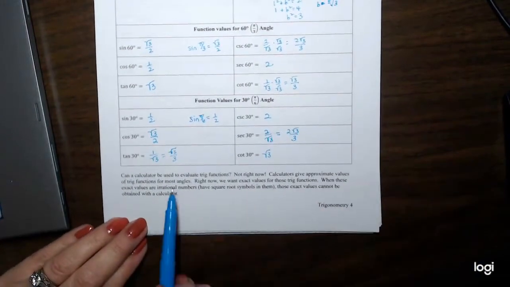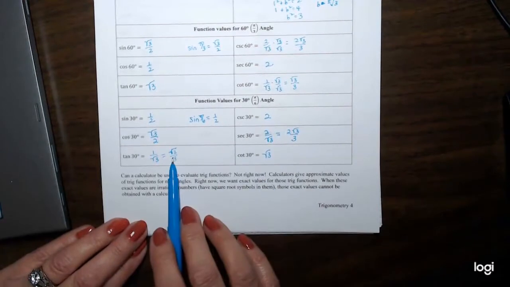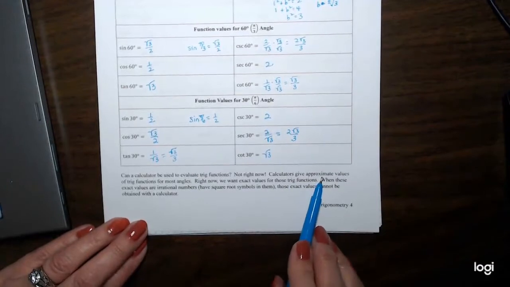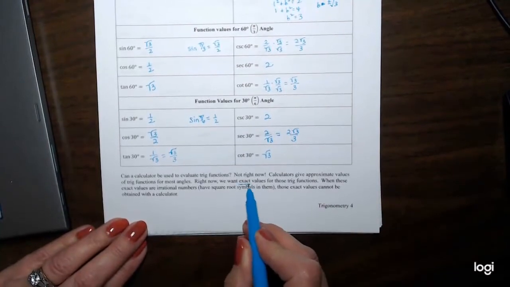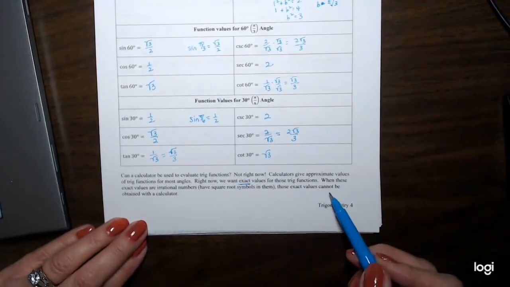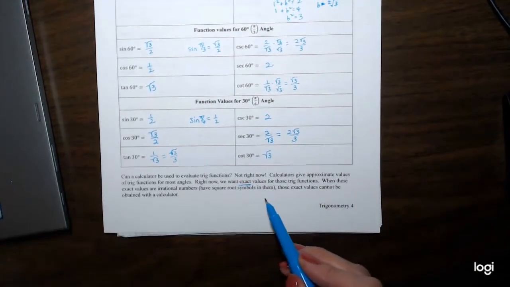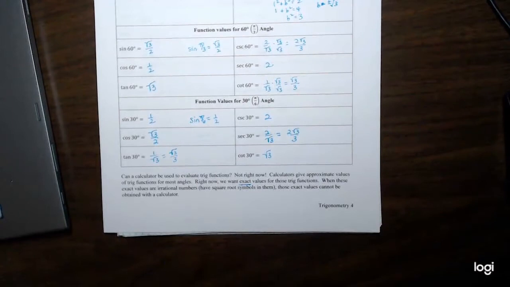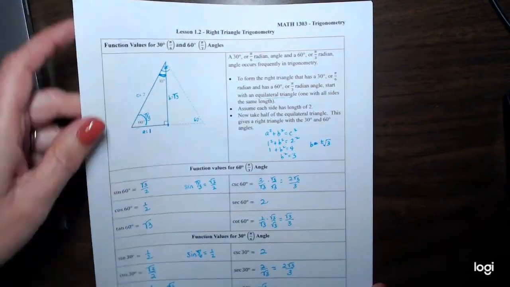Now this says down here, can a calculator be used to evaluate trig functions? Well, yes, but not to give us answers like this. Our calculator cannot give us exact values like this. They give approximate values of trig functions. Right now, we want exact values. That means we want the radicals, the square roots. When these exact values are irrational, when they have square roots, we need the exact values. These exact values cannot be obtained with a calculator. They can only give you a rounded decimal. So that's a little frustrating that the calculators really are of no help to us yet.